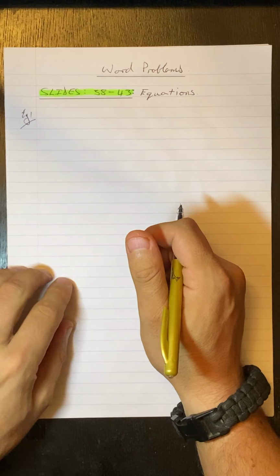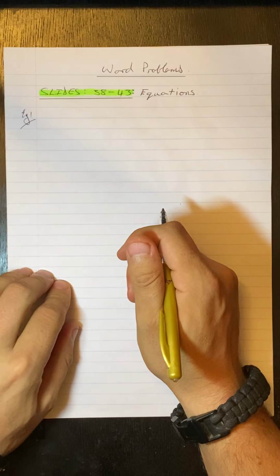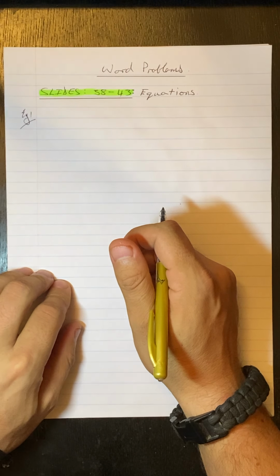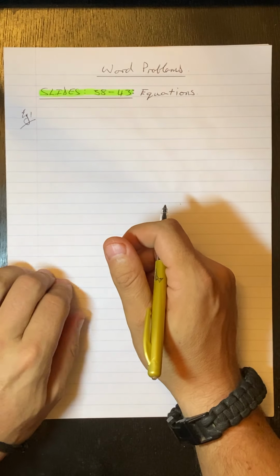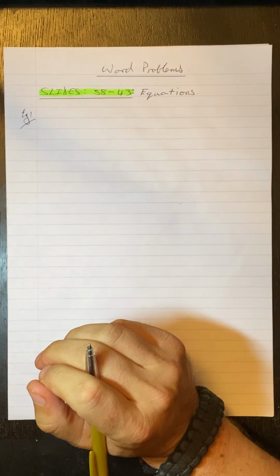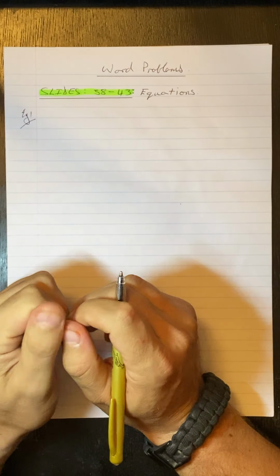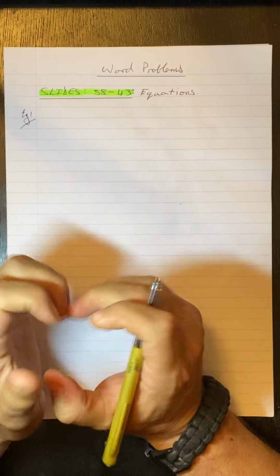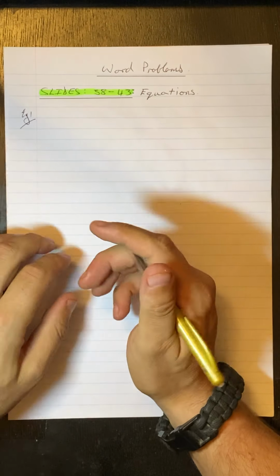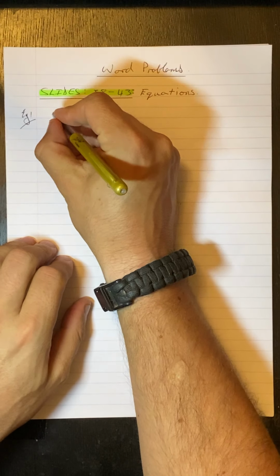It says the sum of two numbers is 5. Their difference is 19. Determine the numbers. So with these word problems, you will have unknown values, and your unknown values in maths we normally make letters, for example X, Y, Z. Okay, so they're saying the sum of two numbers. So what are our numbers? Well, let the first number be X.